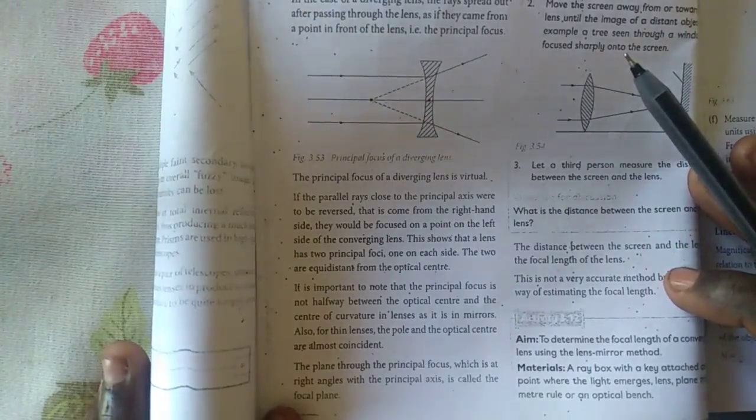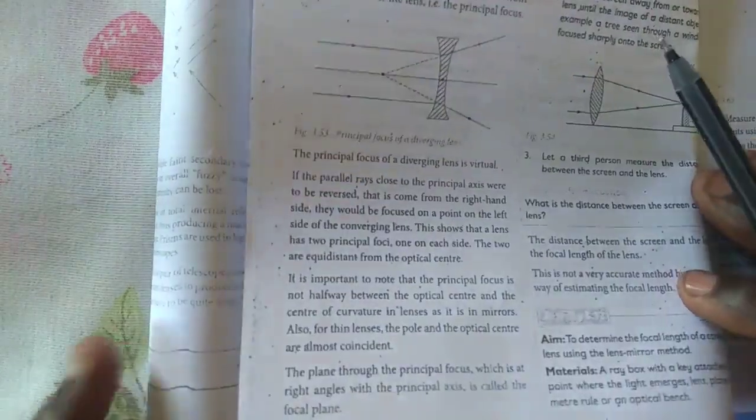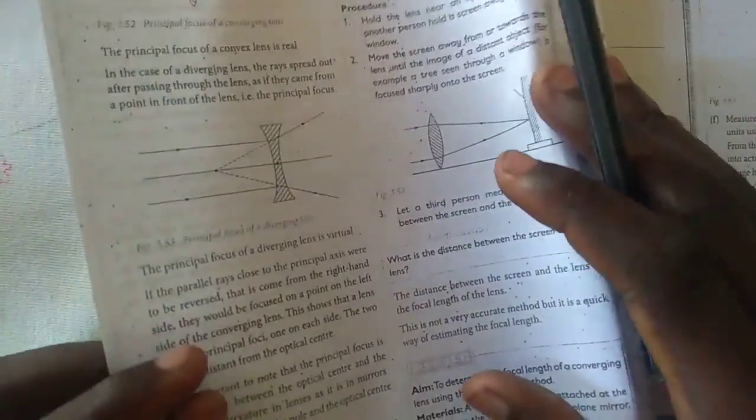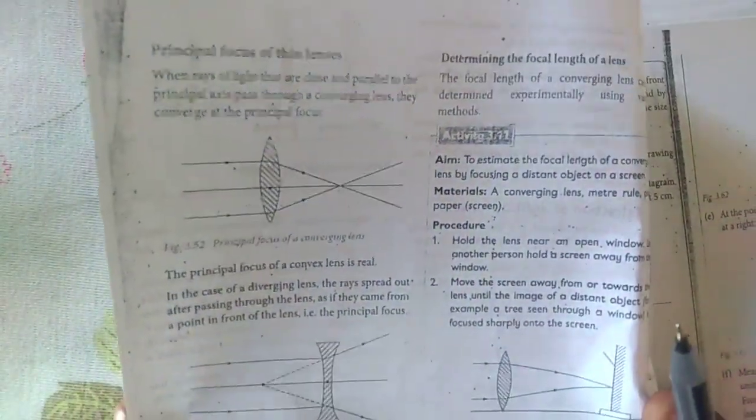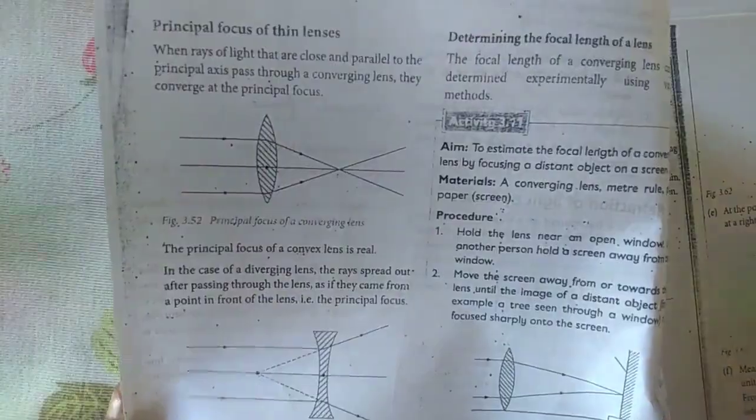So the plane through the principal focus, which is at right angle with the principal axis, is called the focal plane. Kuna experiment ya determination of focal length of lenses. Hatufanyi experiment hata kwa level yetu hatuifanyi.